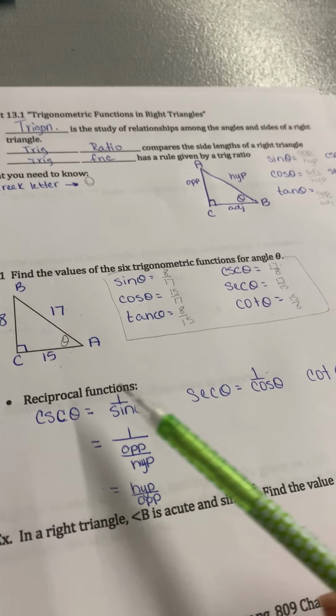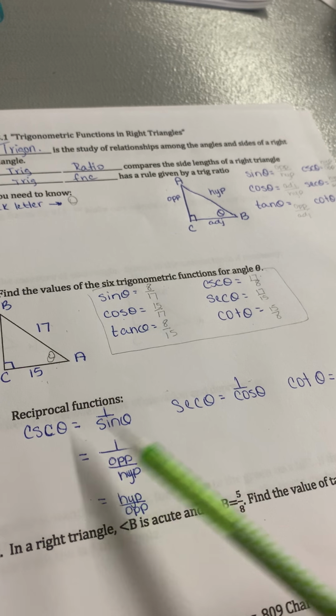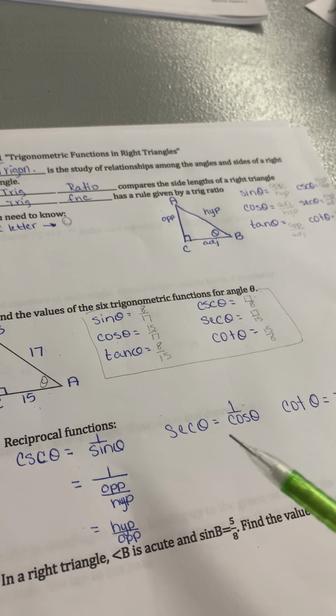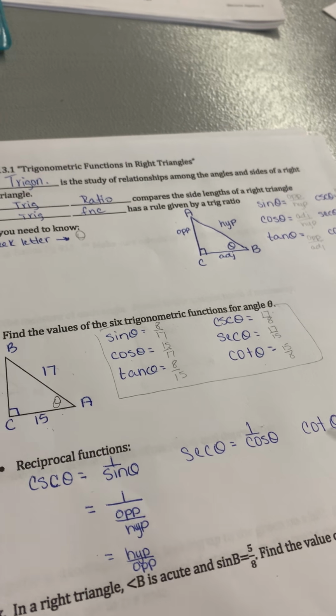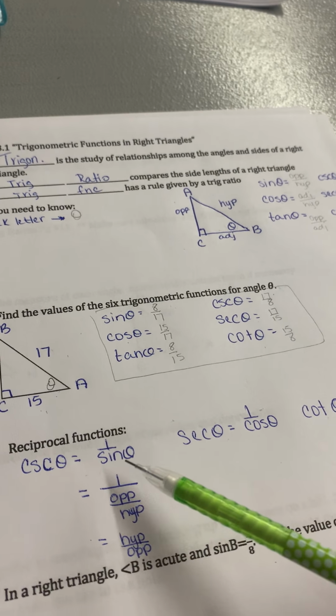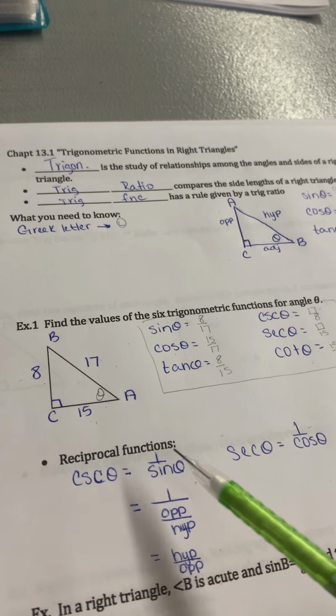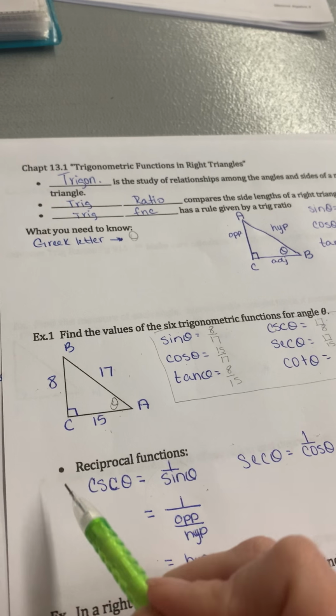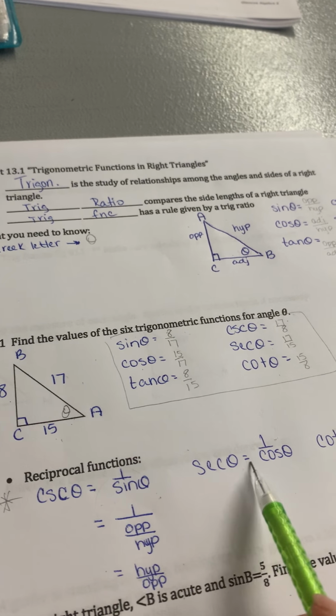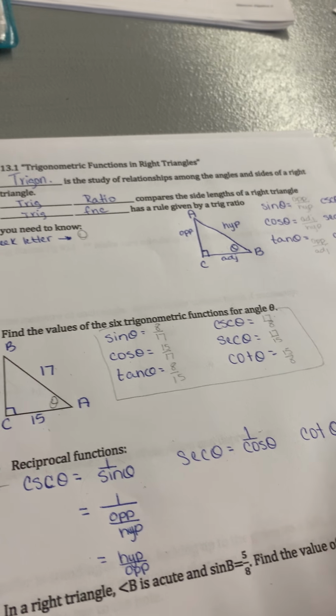One important thing that you need to know about the reciprocal functions, cosecant, secant, and cotangent, is that there are 2 ways that we can write these functions and find them. You can have either hypotenuse over the opposite or 1 over sine of theta. Once you get into pre-cal and the trig functions, which we'll get to later on in chapter 13, this is going to come in real handy. So I need you to put a star by this, and I need you to remember that this is another way that we can write our reciprocal functions.